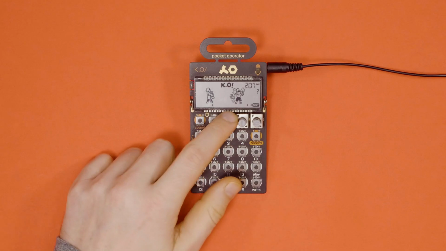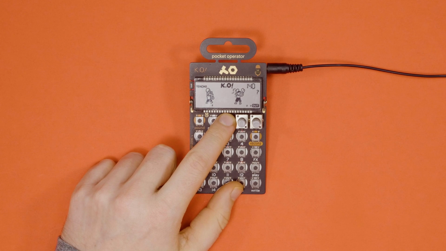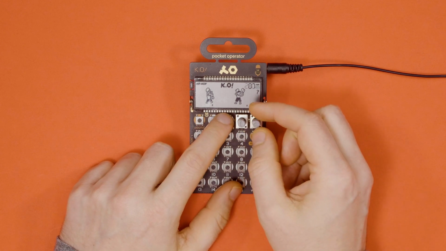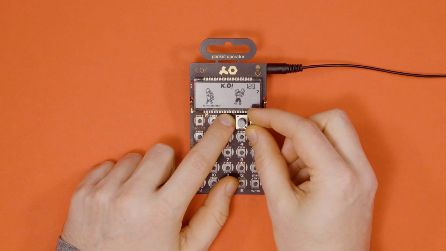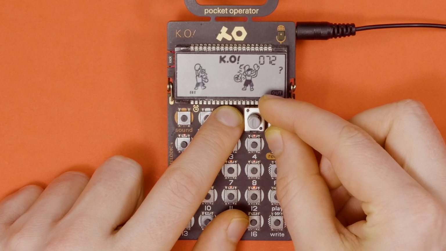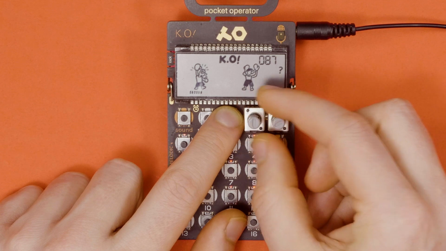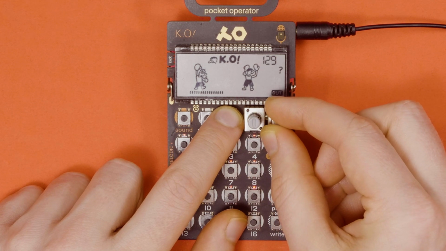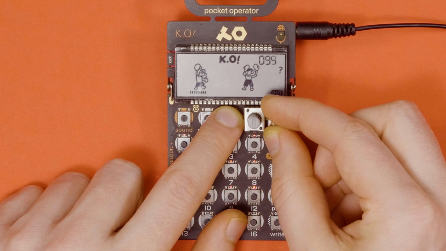The last settings I want to show are the BPM and volume for the PO-33. These are both global settings, so each pattern sequence in the KO will follow the same global BPM and volume level. Press and hold BPM and rotate knob B. I like it between 70 and 90 for most hip-hop beats and above 120 for most EDM style beats.